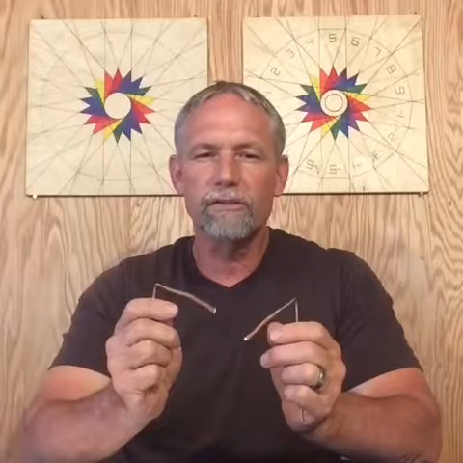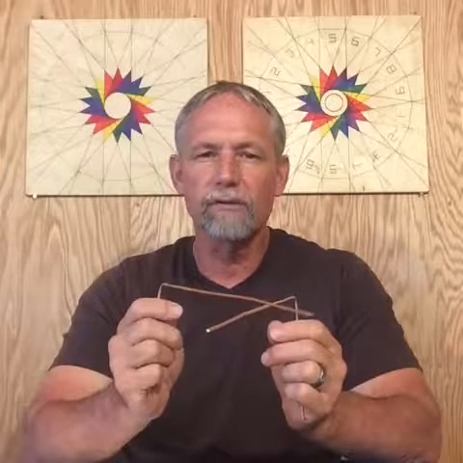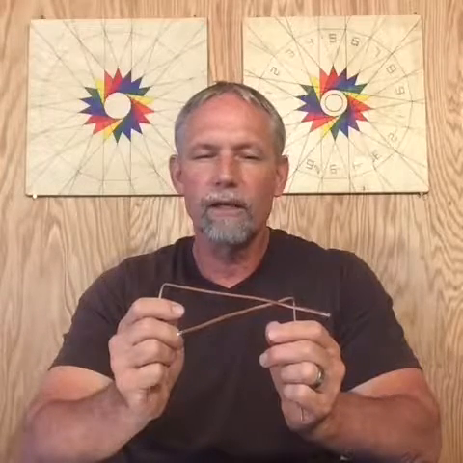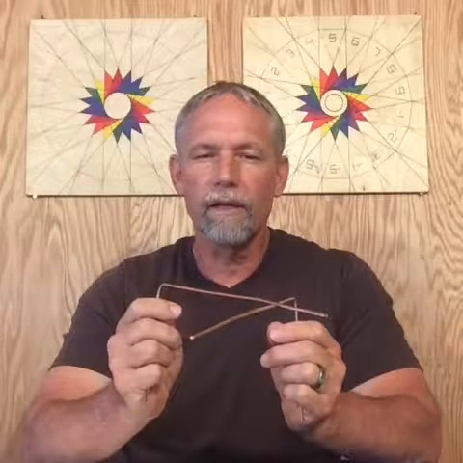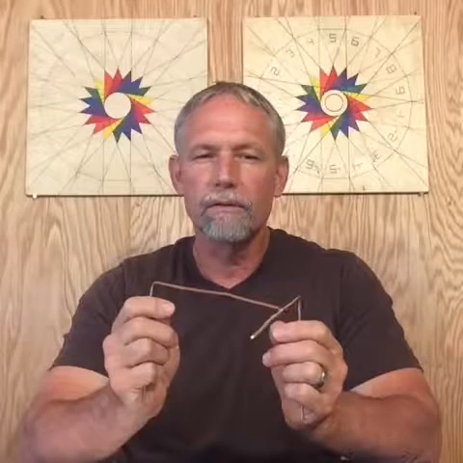So the way they work is a person holds them loosely in their hand, and the person directs the tool. So if I decide that X marks the spot, the tool itself will cross and create an X over the water. And then when I'm not over the water, the tool will come back straight.